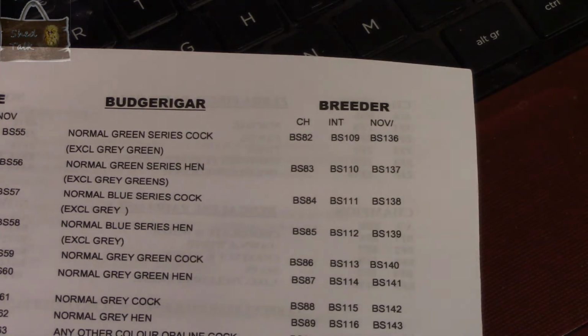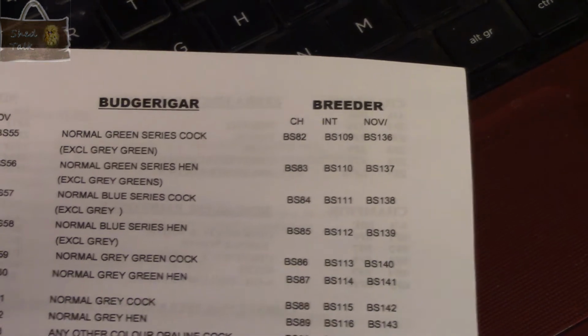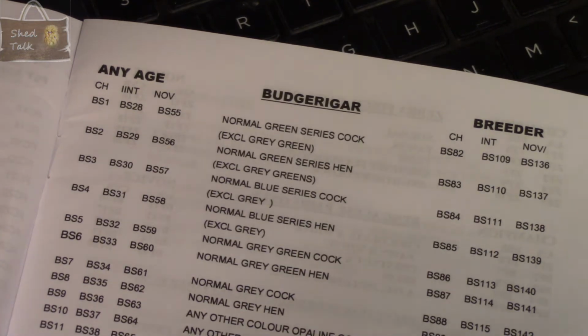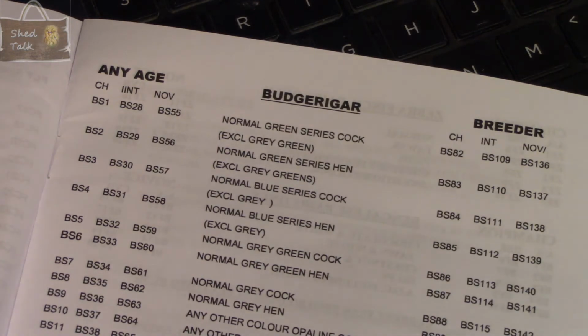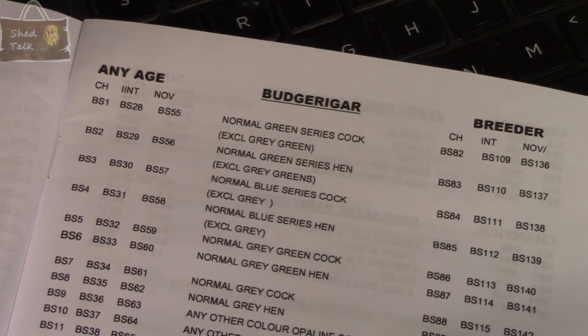For any age, it doesn't have to be rung in most cases, or if it is rung, it can have any aged ring on it, and from any breeder. So you can enter a bird that you bought from another breeder in the any age section. There are a couple of stipulations around that. In most shows, they won't allow you to show a bird that you bought from one of the judges. Sometimes there's a time limit on that, or they won't allow you to show a bird that you have literally just bought. In particular, the one around the judge is quite important. So that's the difference between breeder and any age.